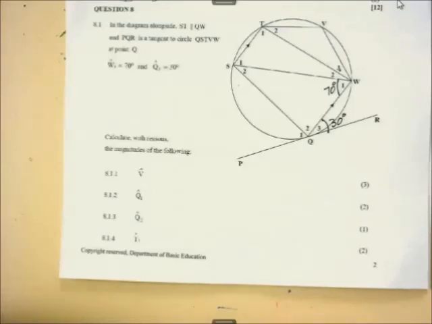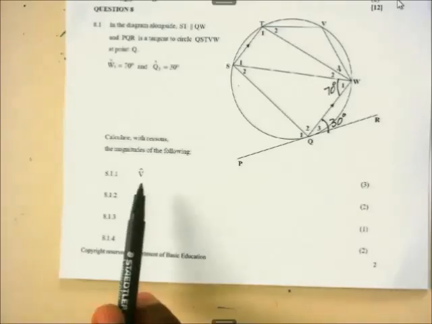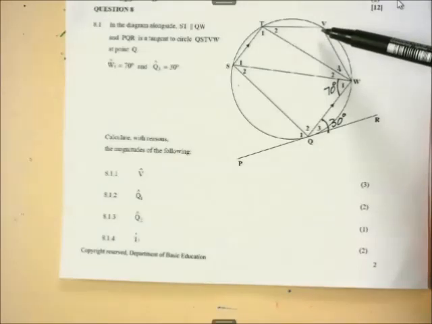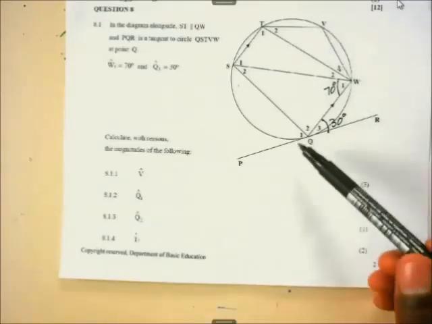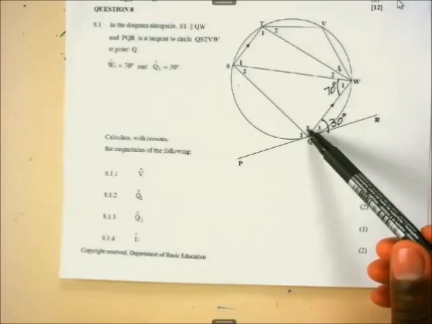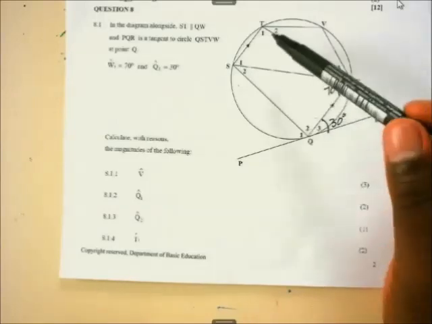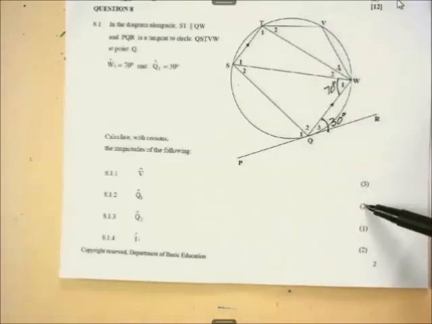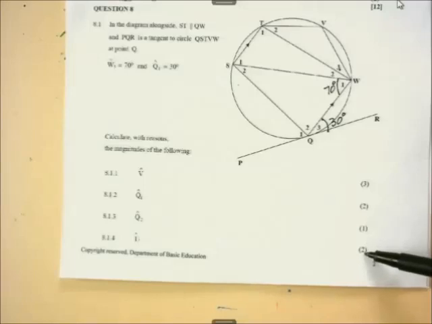The first question: calculate with reasons the magnitude of the following angles. Angle V, here is angle V. You need to determine the size of angle V, Q1, Q2, and T1. And there is angle T1. It is 3 marks, 5 marks, 1 mark, another 2 marks. All in all, this question takes about 8 marks.